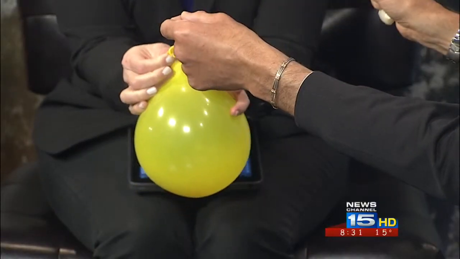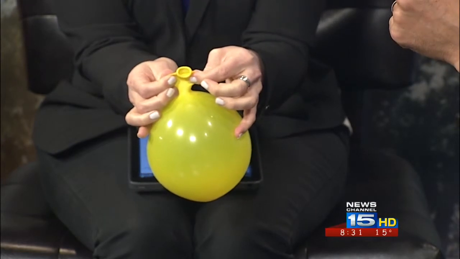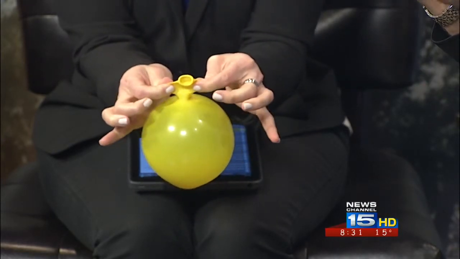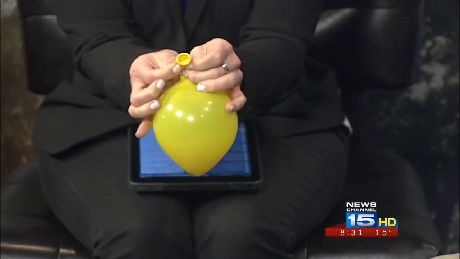He has a PhD in balloonology, folks. Well done. Okay, what am I doing here? All right, so you're going to pinch them apart so the air goes out. Now move them a little further apart, like a larger tuning fork. Further apart, deeper sound. It's vibrating slower.